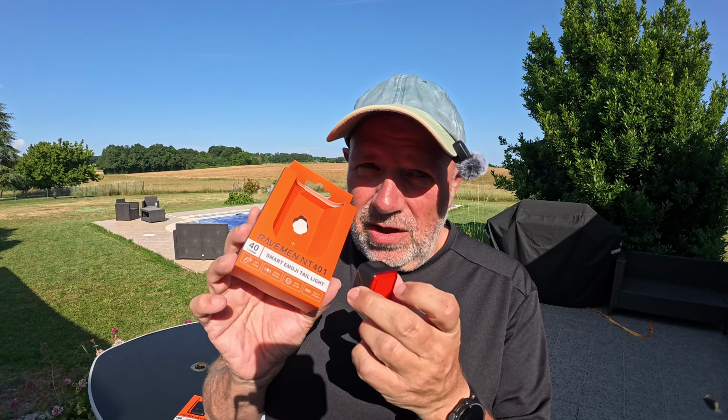I'm not going to bother with the unboxing. You've seen this 1,000 times. You know exactly what's in here. There's the light, there's charging cables, there are mounts for the seat post or underneath the seat. It's the same stuff. We're going to get on and do something interesting with this light, so everything else can stay in there.